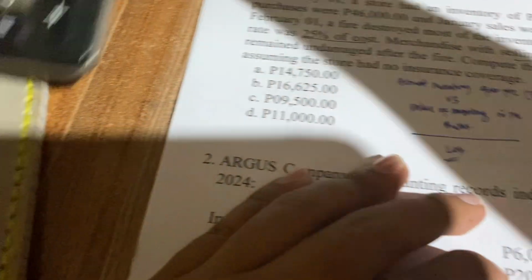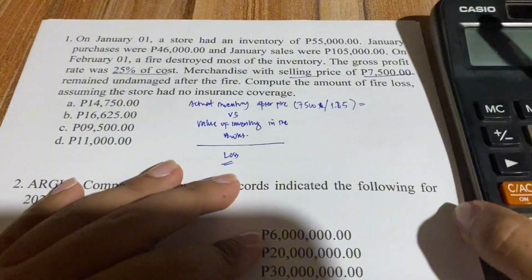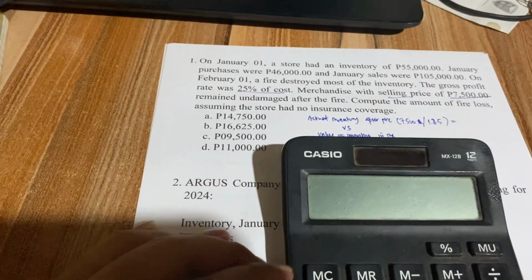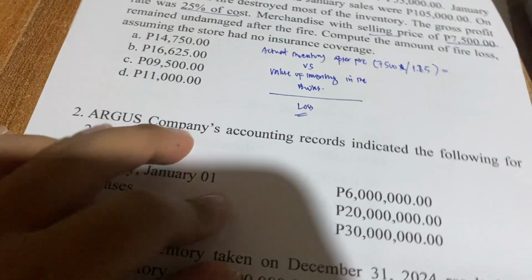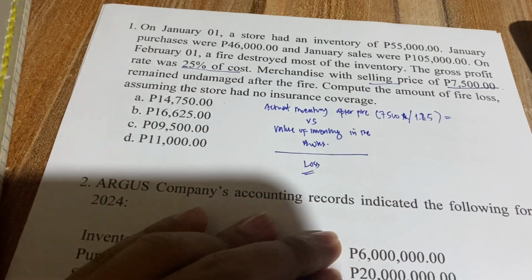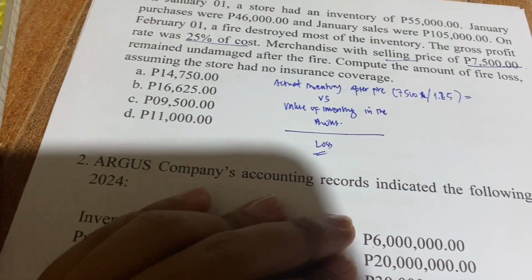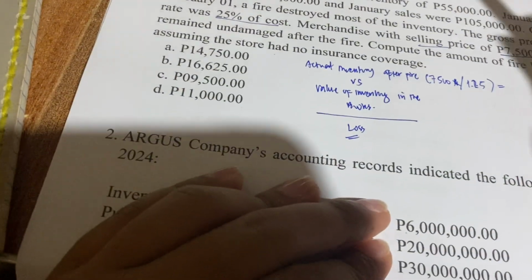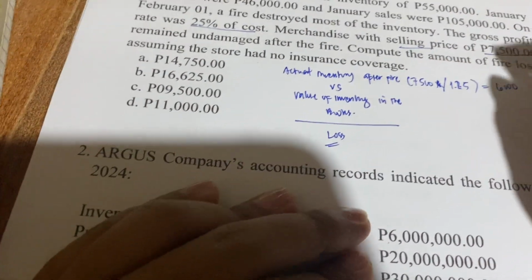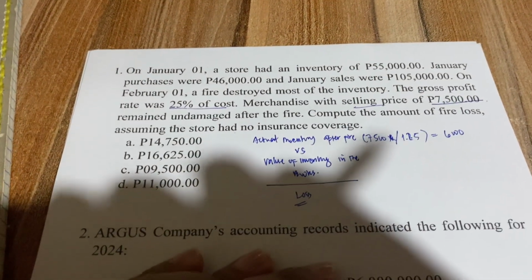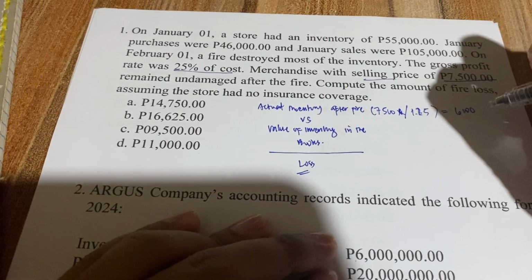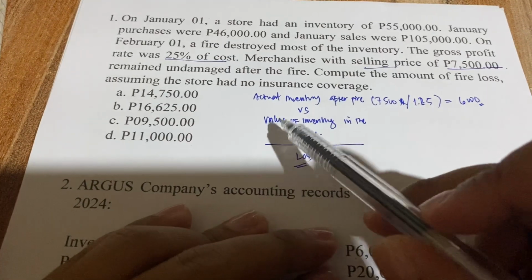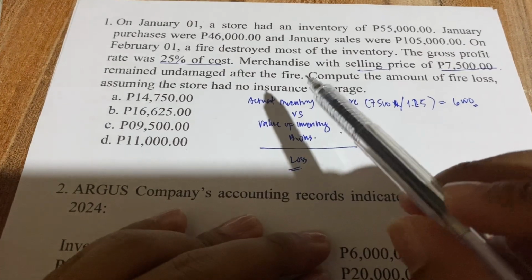So magkano ito? Kung i-compute mo yun guys, that would be 7,500 divided by 1.25, so it is 6,000. So ito yung magiging value ng inventory mo after the fire. Ito yung mga na-salvage. Tapos i-versus mo siya doon sa value ng inventory based sa libro.